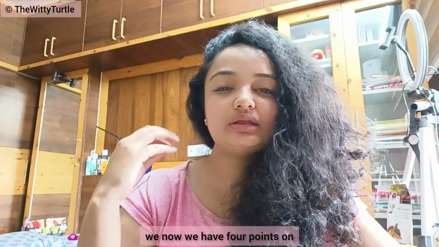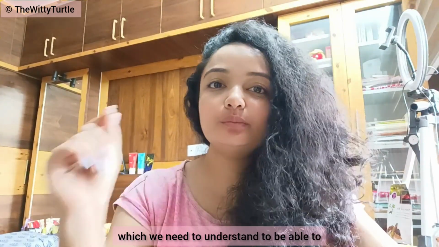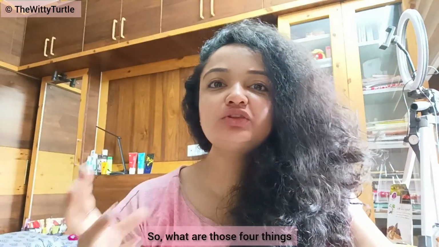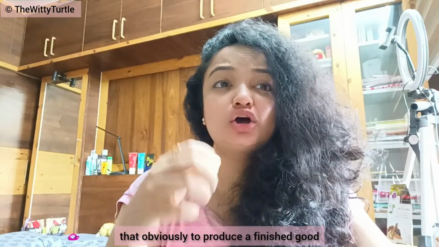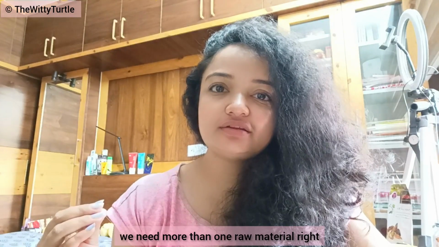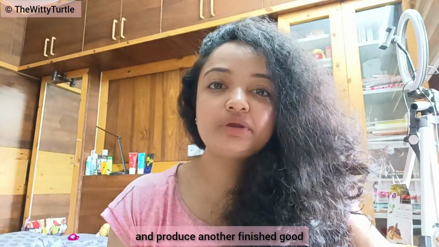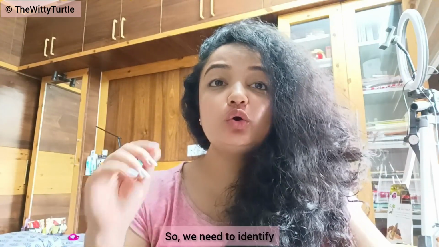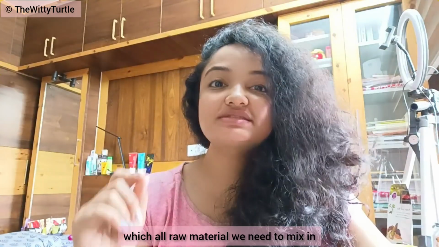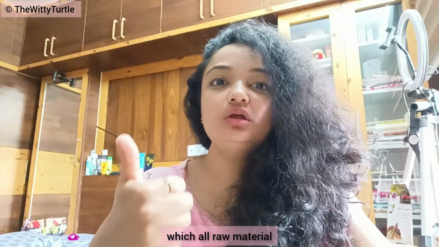So we have 4 points which we need to understand to be able to solve a linear programming problem, right? So, what are those four things? The first one is that obviously to produce a finished good, we need more than one raw material, right? We need more than one product which we can mix and produce another finished good. So, we need to identify which raw materials we need to mix in order to produce the finished good, right? Which raw materials.